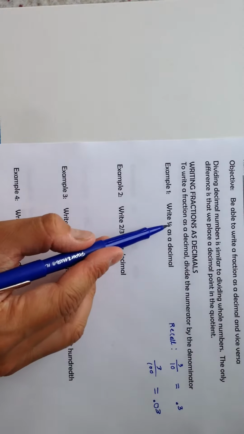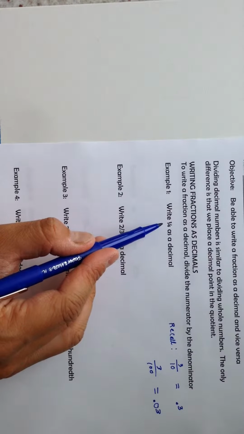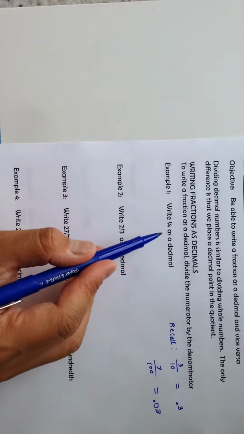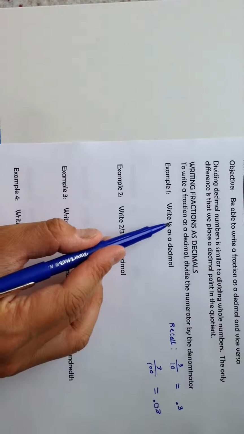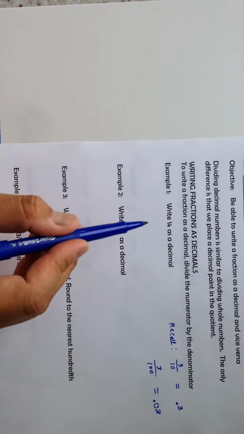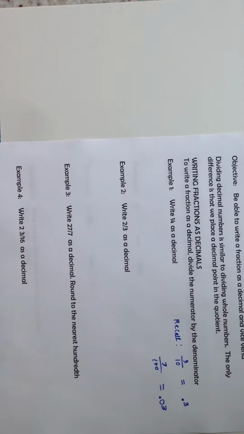Now, hopefully you know that 1/4 is 0.25, because 1/4 is a fourth of a dollar, which is 1 out of 4 quarters, which is 25 cents. So 1/4 as a decimal is 0.25. But in order for us to show the work, we have to actually set the problem up and do the work, which I will show you how to do.